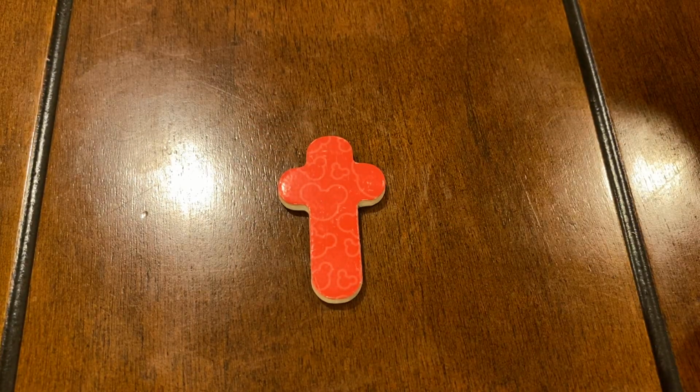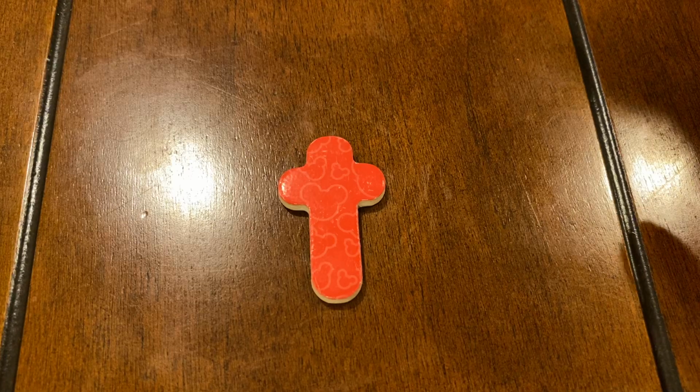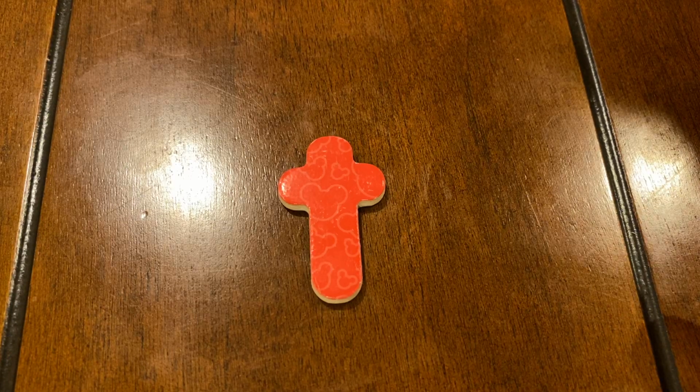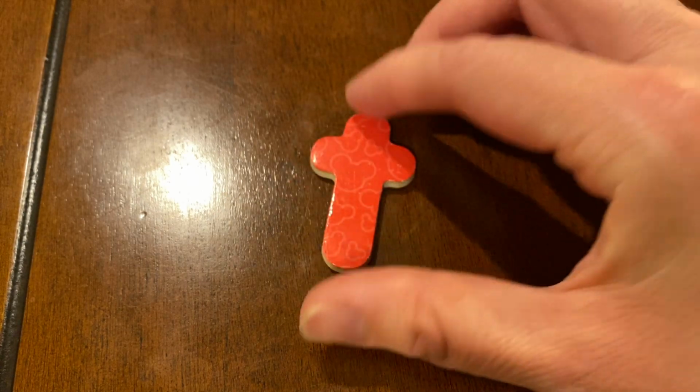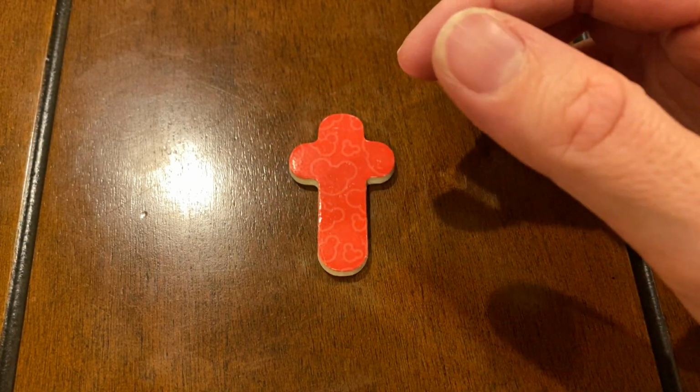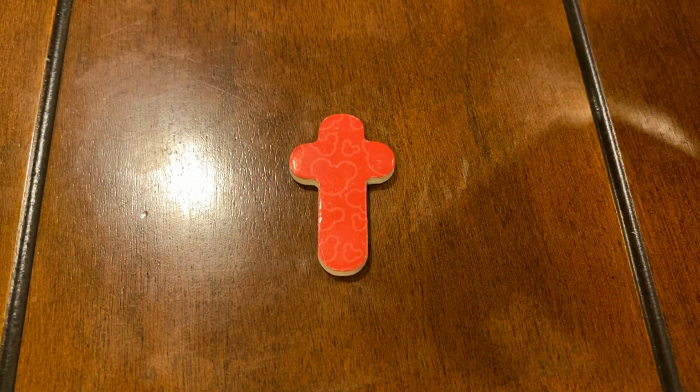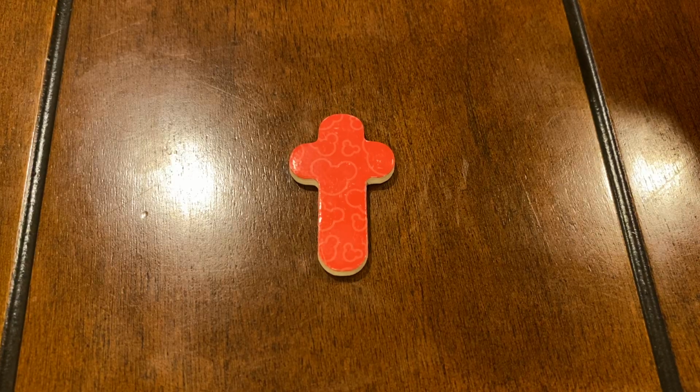Before you can rotate an object, you need to know which direction you're going, and you need to know how many degrees you're going to rotate it. You notice when I was turning this letter T, it didn't change size and it didn't change shape. That means it's a rigid transformation.